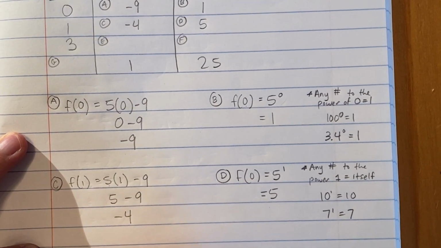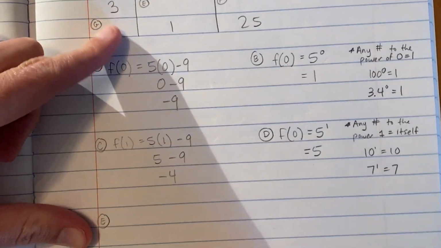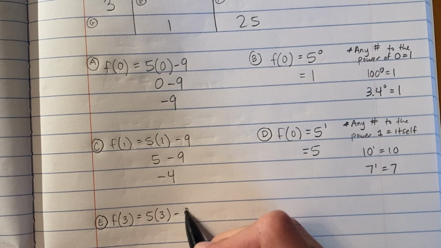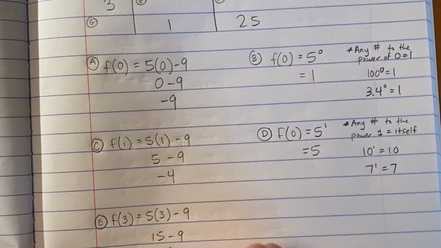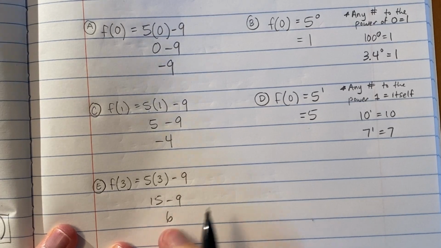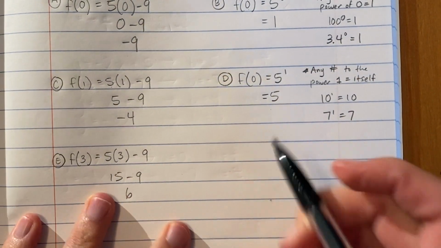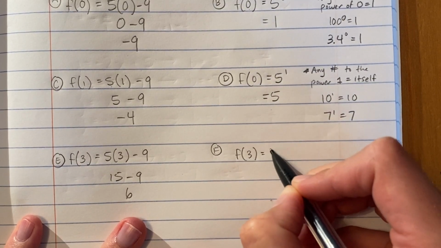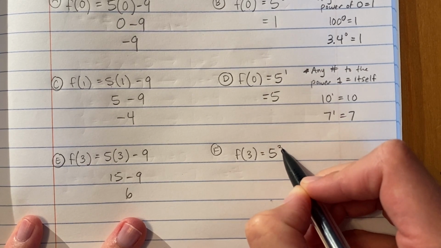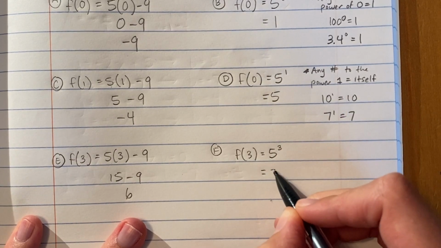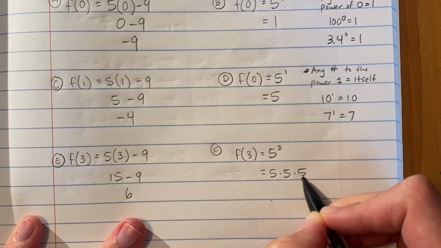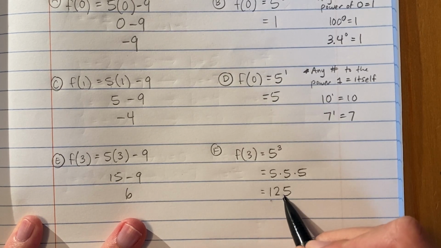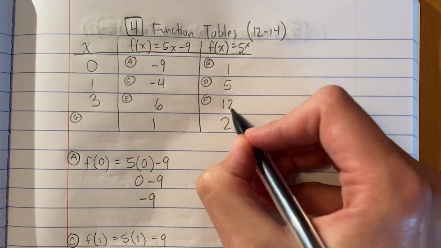Box E. I'm now plugging in a slightly bigger number. I'm plugging in 3, but it's the same idea. 5 times 3 is 15, minus 9, and I get 6. So I'm going to put 6 right here. And then here, this is box F, I'm plugging 3 into 5 to the x. So 5 to the power of x, I'm plugging in 3 for x. What does this mean? This means 5 times 5 times 5. 5 times 5 is 25, times 5 is 125. So I would put 125 here.